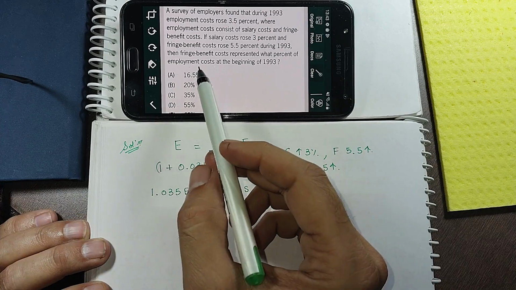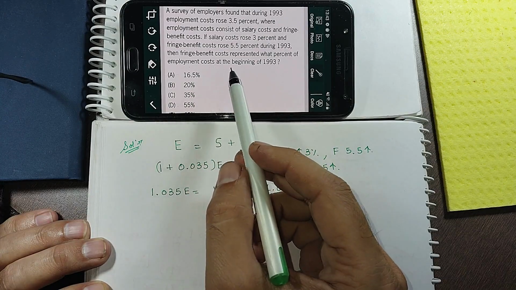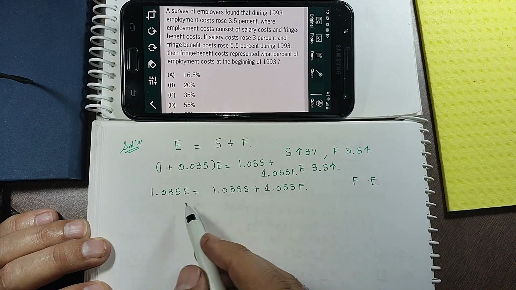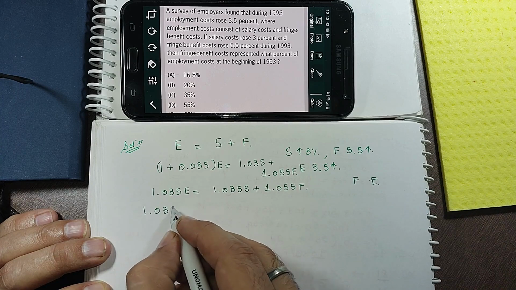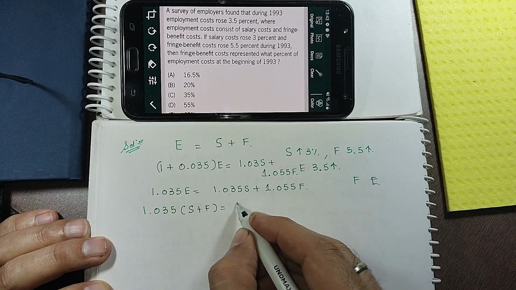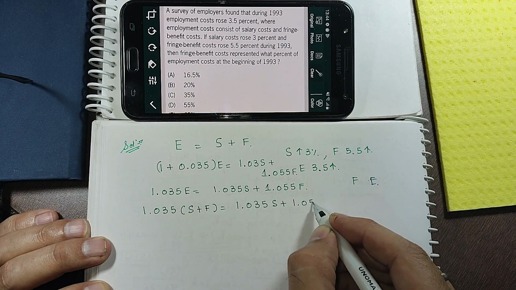Right. Now the question asks, then fringe benefit cost represented what percent of employment cost? So fringe benefit and employment cost. We know that E is equal to S plus F. So I can write 1.035 multiplied by S plus F equal to 1.035 S plus 1.055 F.